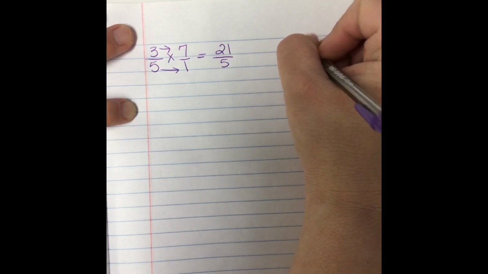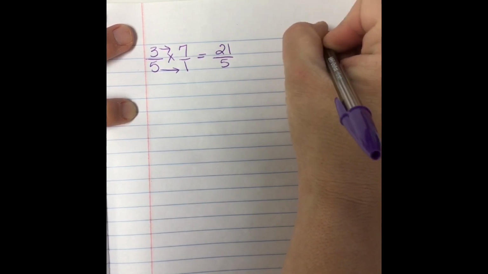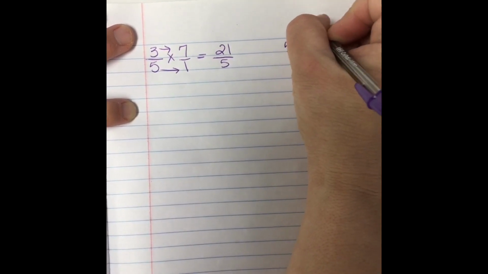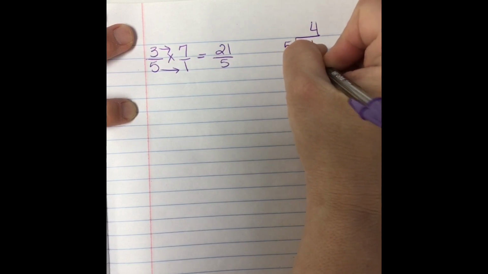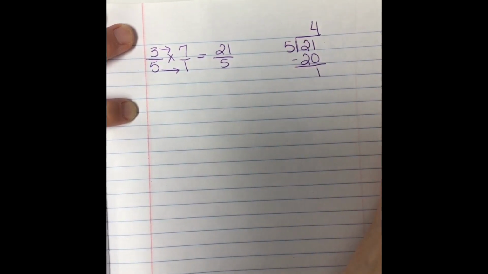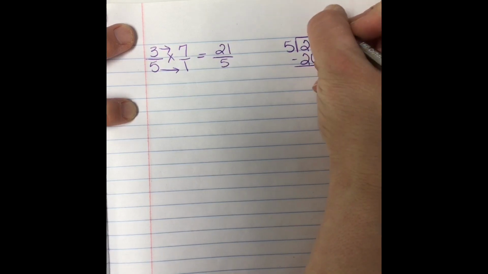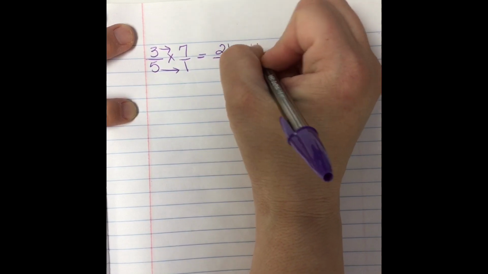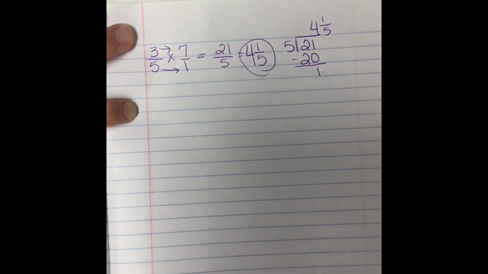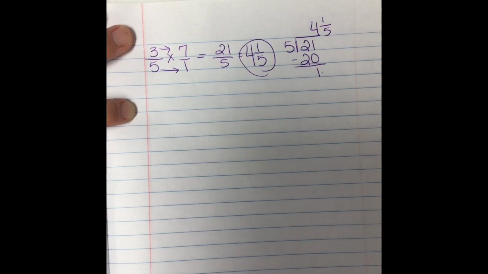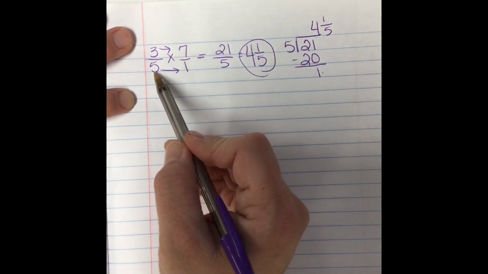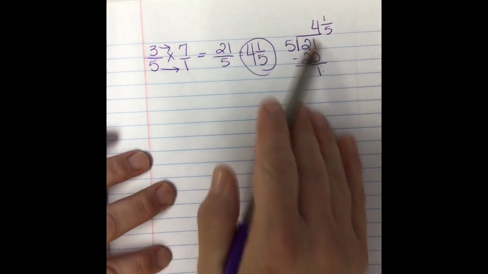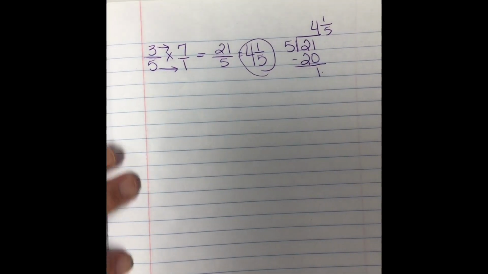That is top heavy. So we're going to divide 21 divided by 5. 5 will go into 21 4 times. 4 times 5 is 20. Subtract, and we have 1 left over. This 1 left over becomes the numerator, and 5 is the denominator. So the answer is 4 1/5. Okay, we can't do grouping with this one because 5 doesn't go into 7. You can't make 5 groups and put 7 into it equally. That's why you have to do the mathematical part of it.